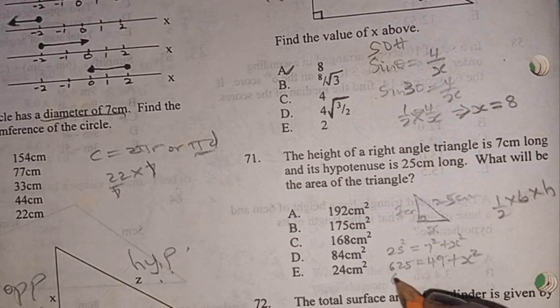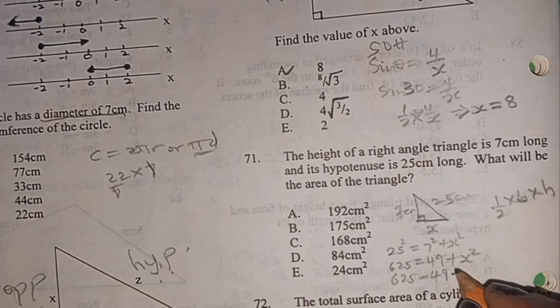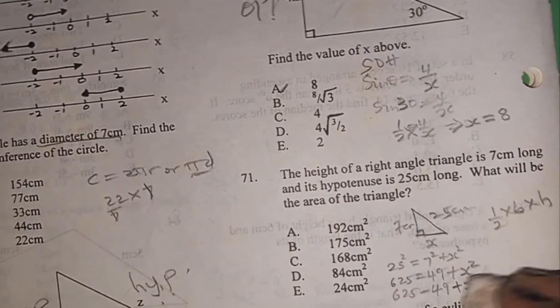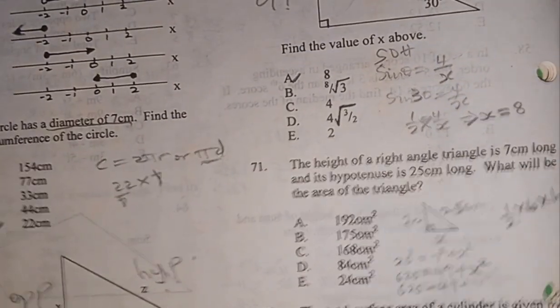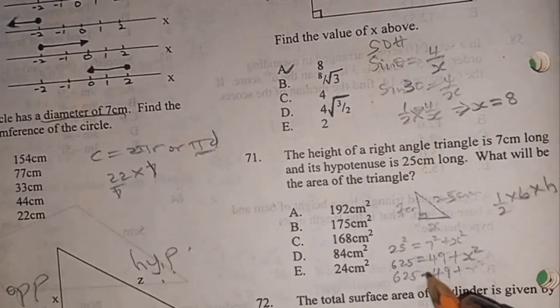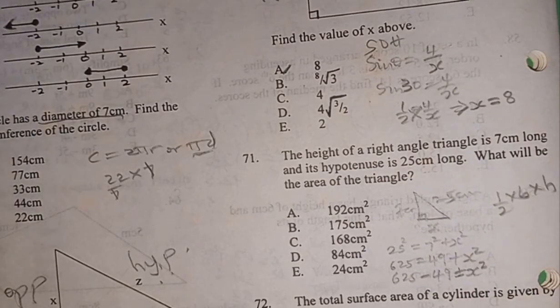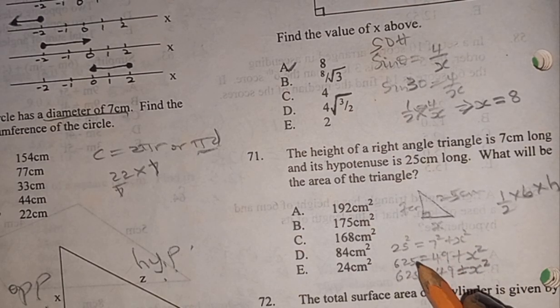So we bring this one here, it becomes negative 49 because the sign will change as it crosses the equality sign. So the sign will change to minus here. So equality sign, then our x squared. I only cross this one.